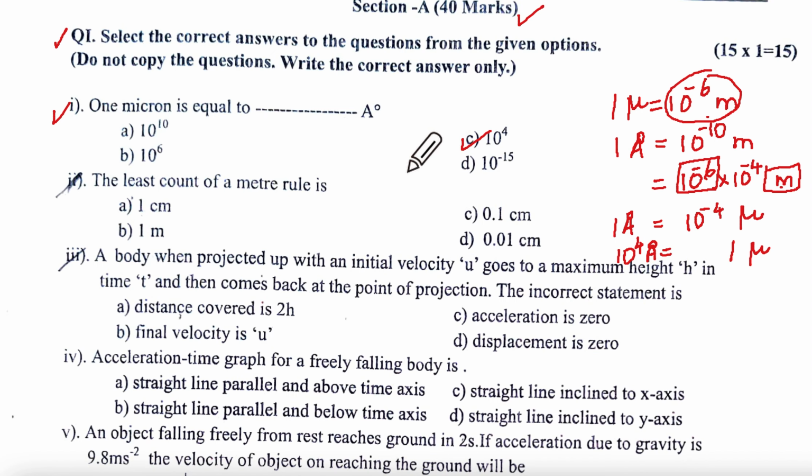Option C. The least count of the meter ruler has 0, and then this is centimeter, and the smallest division is 1 millimeter. What is 1 millimeter? 1 millimeter will be equal to 0.1 centimeter, yes? Yes, ma'am. It's centimeter, it can't be 1 meter, right? So it is again option C, yeah?